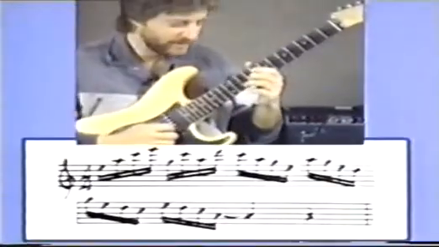We'll use it in C pentatonic right now. So this is a C pentatonic lick, and it goes like this. Just a little sequence. Let me go through it slow again.